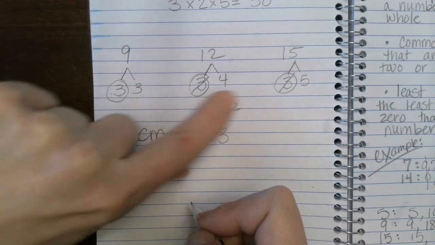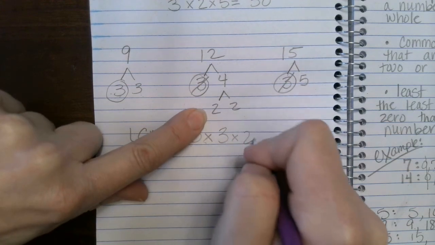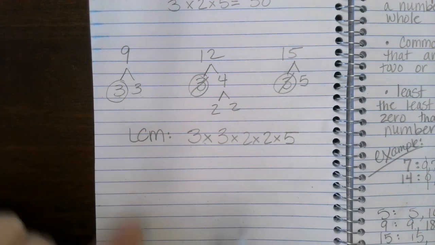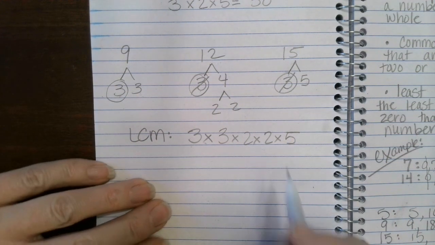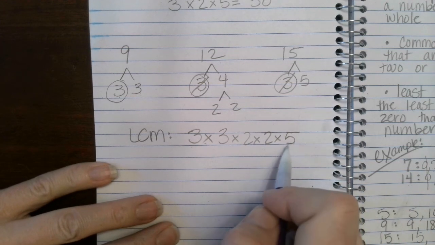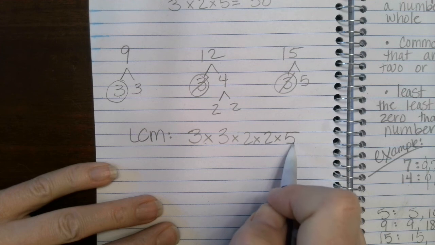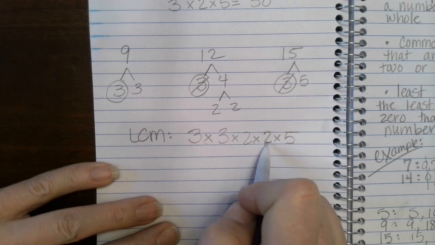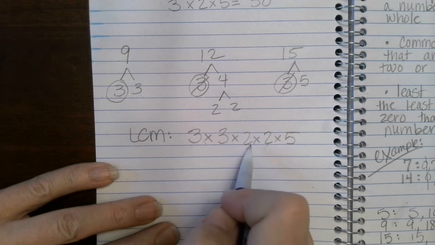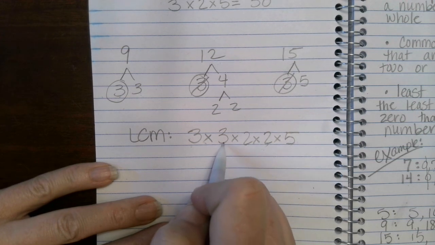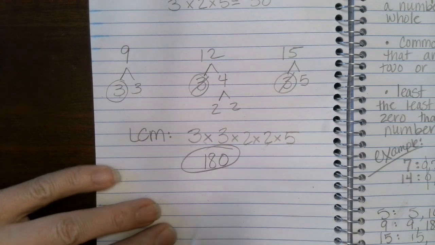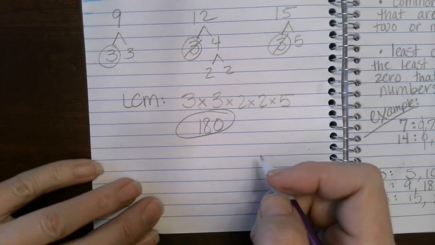Are there any 2s anywhere? Nope, so we need to keep these 2 2s. And there's no 5s anywhere, so we'll keep this 5. All right, seems like a lot of numbers to multiply, but we've totally got this. So we'll do it working backwards here because I like 5s. They're easy to work with. 5 times 2 is 10. Times 2 is 20. Times 3 is 60. Times 3 is 180. And that is the LCM of these numbers.